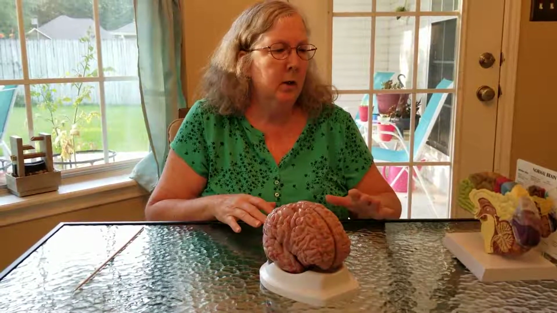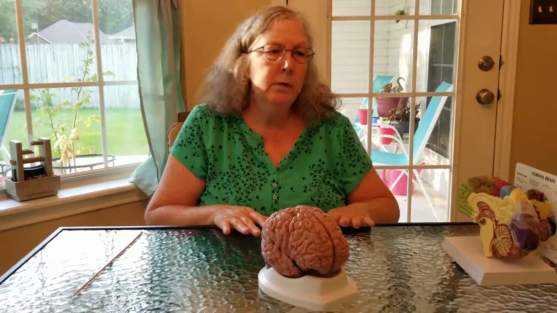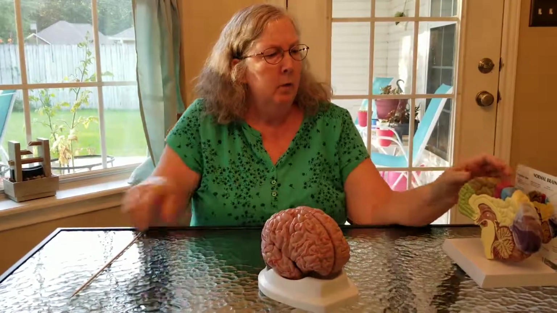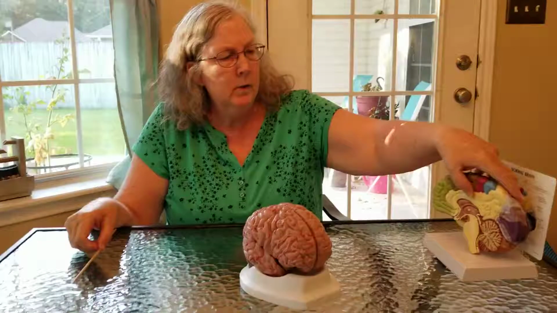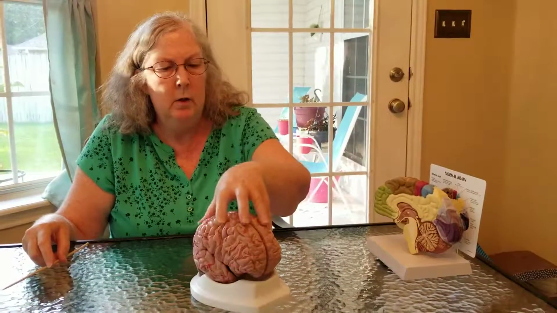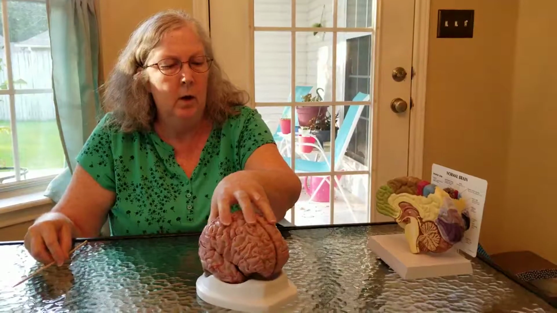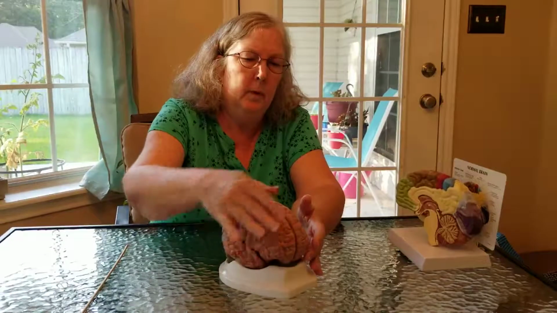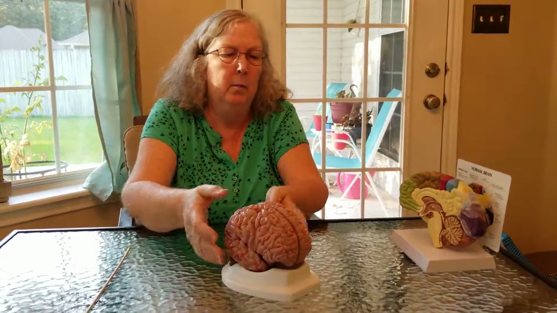Okay, today we're talking about the brain and the cranial nerves. The brain, as you know, is part of the central nervous system. If we start off over here, you can see that we have a cross section of the brain, and then here the whole intact brain together. This would be the front of the brain over here, the top, and then the bottom.